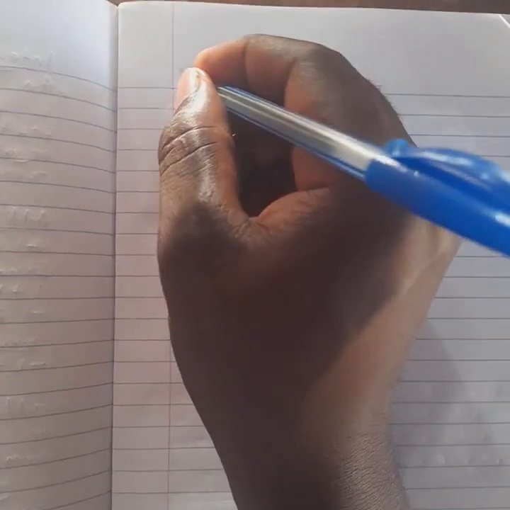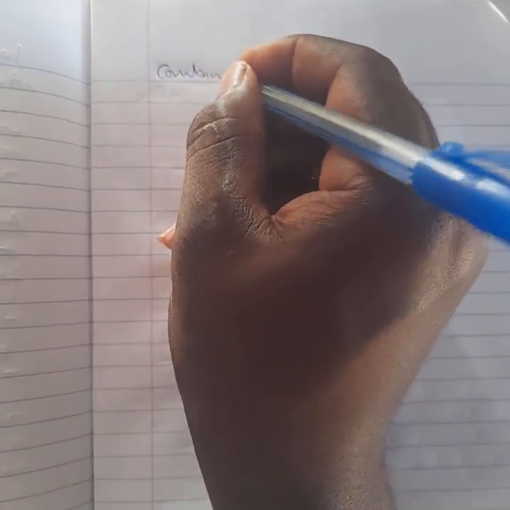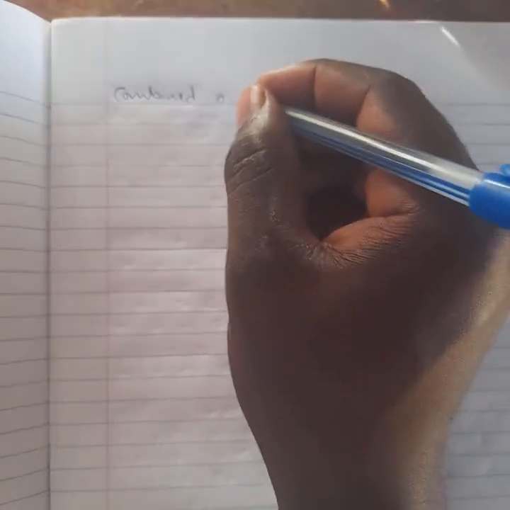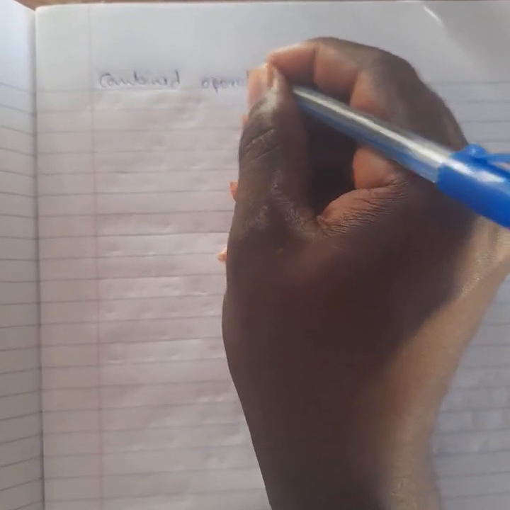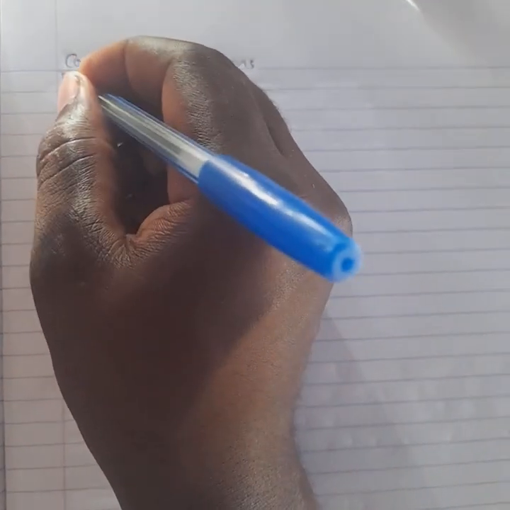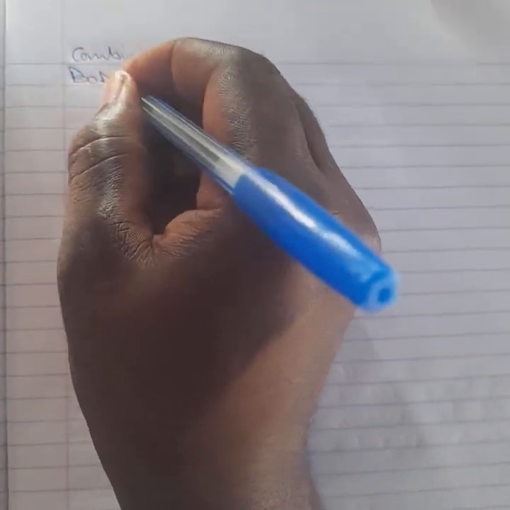Then lastly, we are going to look at combined operations on integers. On combined operations, we have positive, negative, multiplication and division, both combined in one question. When that scenario happens, we apply the rule called BODMAS.